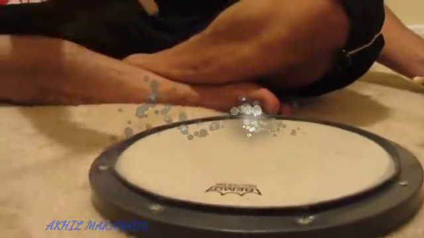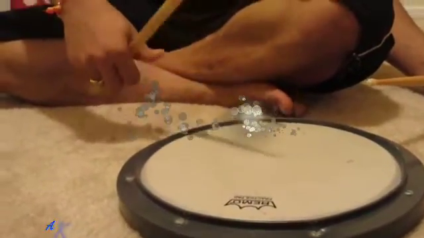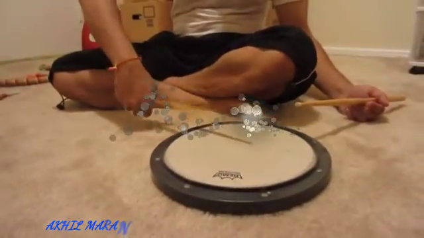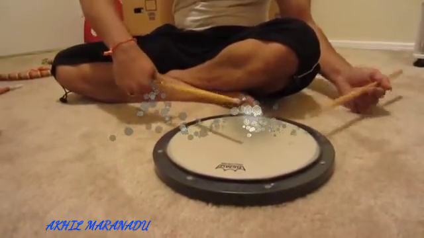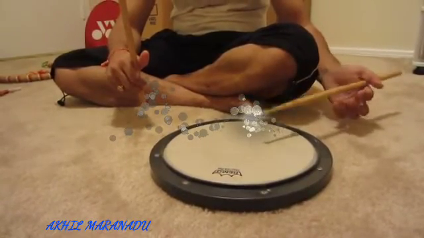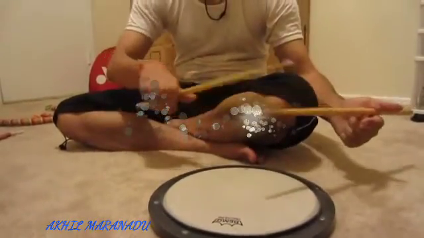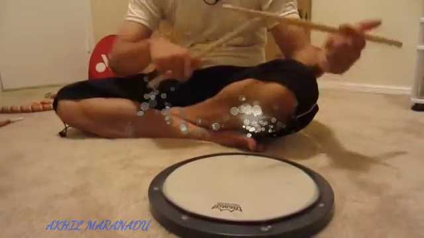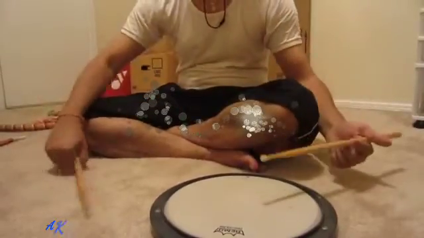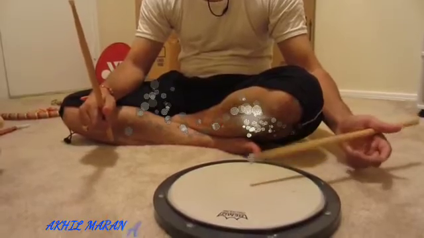So if I do not use these fingers, then the stick bounces because of the bouncy surface of the pad. But if I use these fingers to force the stick to stay down, then that's how rolls are generated. The same is with the left hand. So if the stick just bounces, then it just bounces. But in the left hand it's a little different because you're not using fingers to force it down. You're using the muscles over here at this point to force it down. So this would be the normal beat and this would be the rolls.